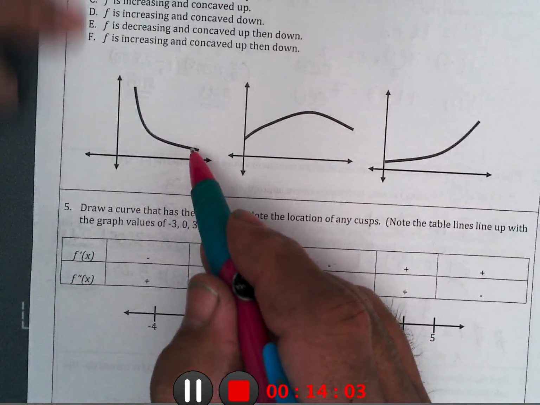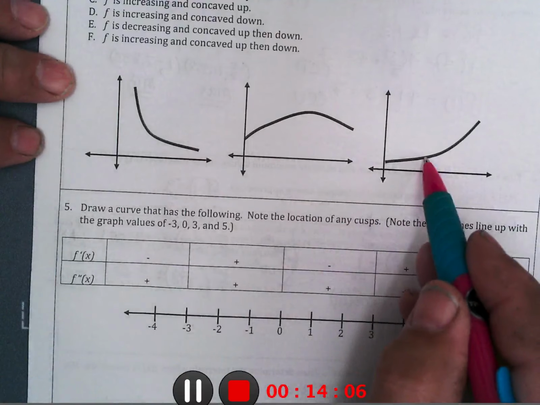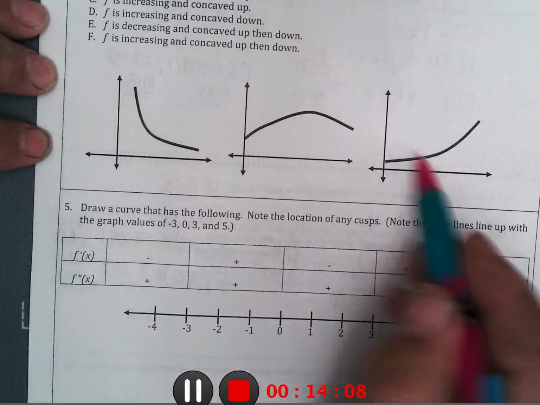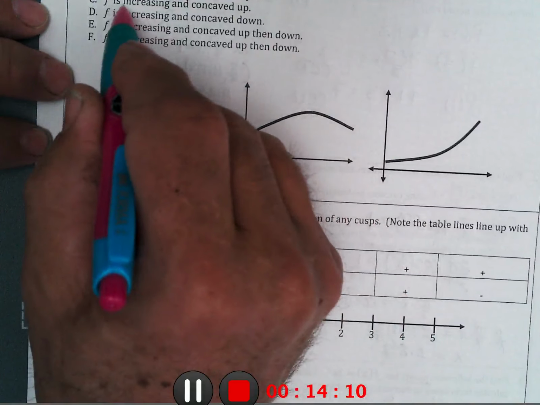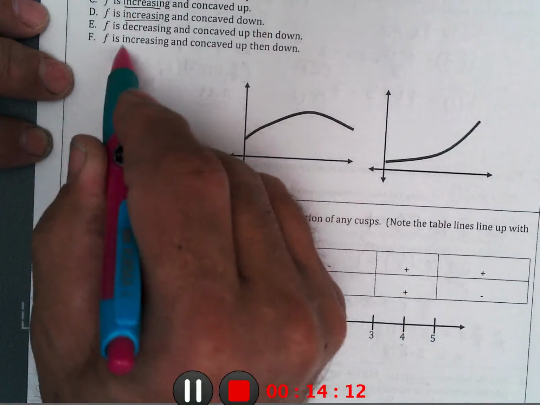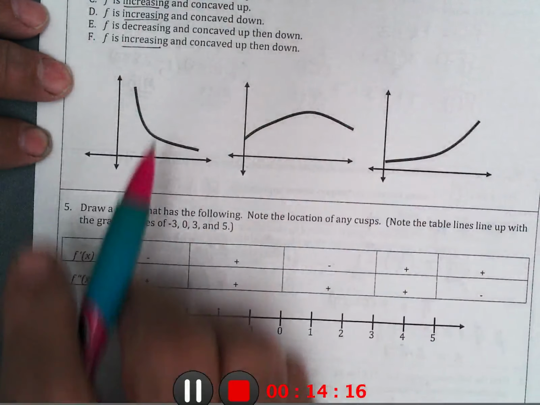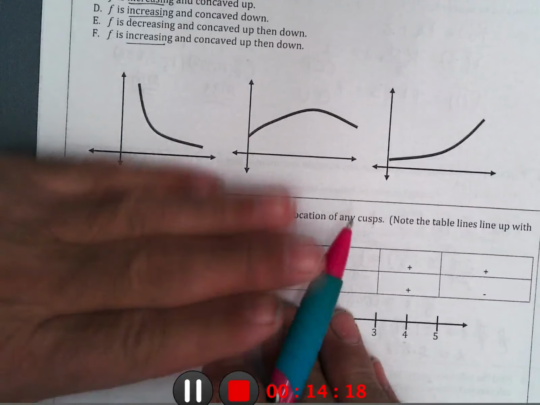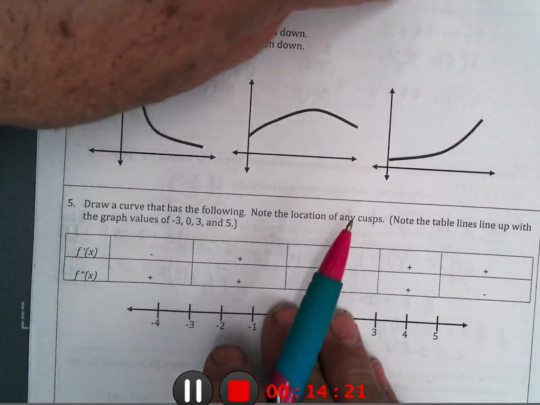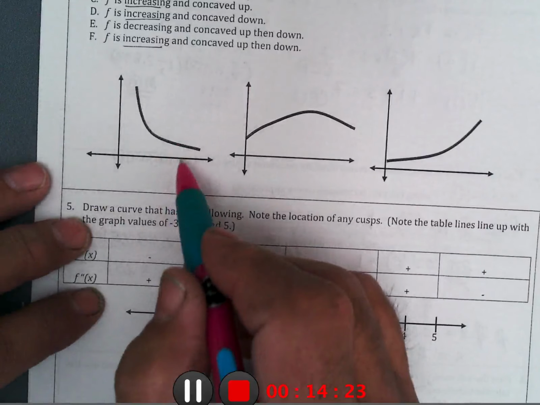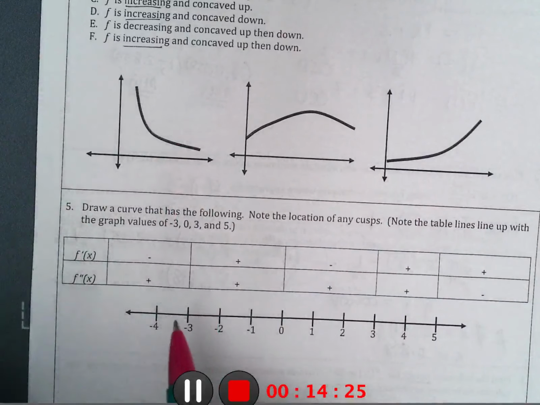And that's true for all of these. So all of these, the original function, have to be increasing because the slope is positive. Not the slope of this graph, but the value of the slope, since these are the first derivatives, are all positive. Every one of these graphs has to be increasing.